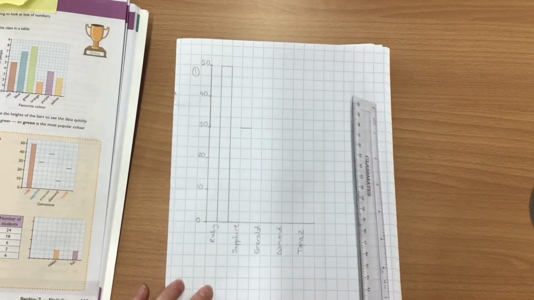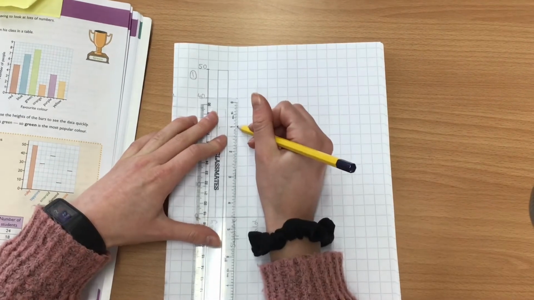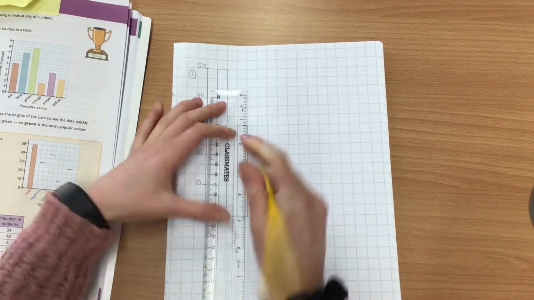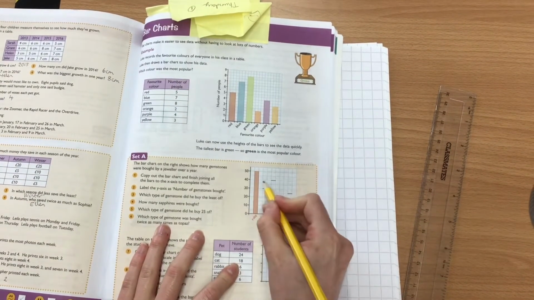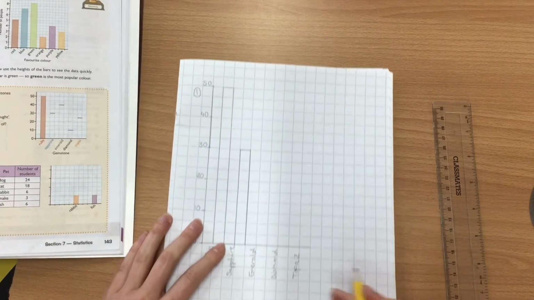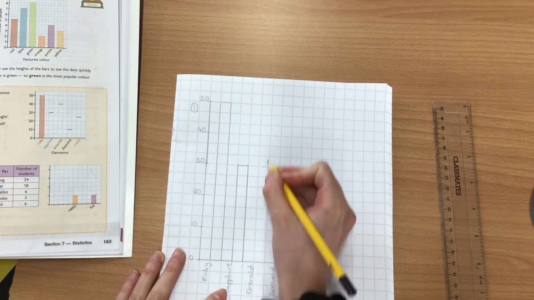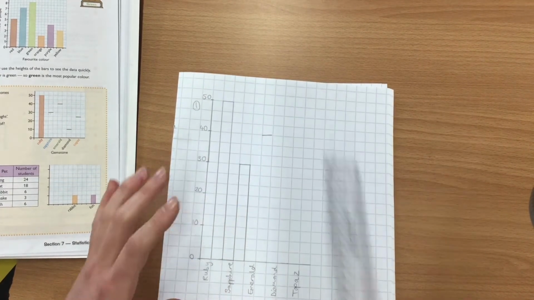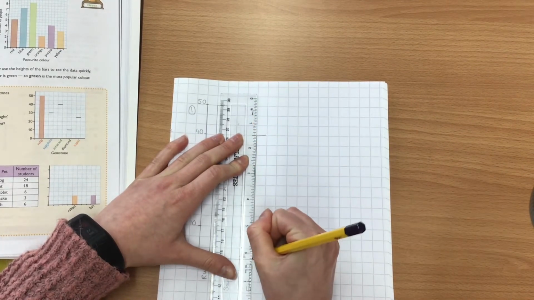For example, sapphire has 30. Then I look back and it tells me that emerald has 40. So I go along to emerald and I go up to 40. I just make a little mark, then I draw my lines down to create my bar.